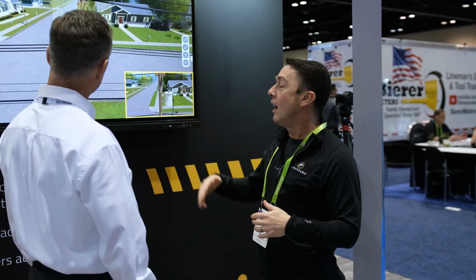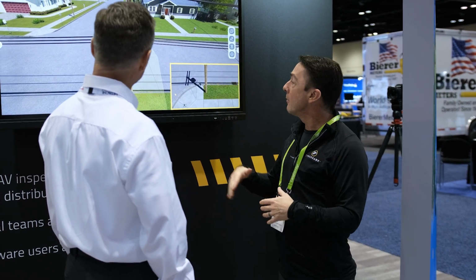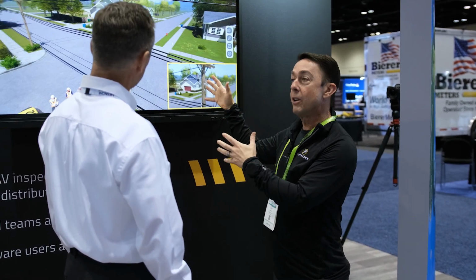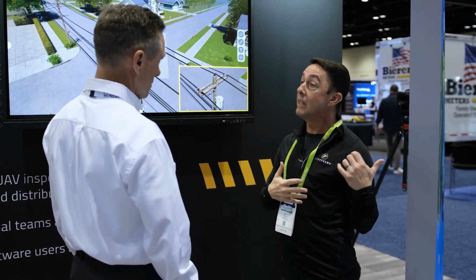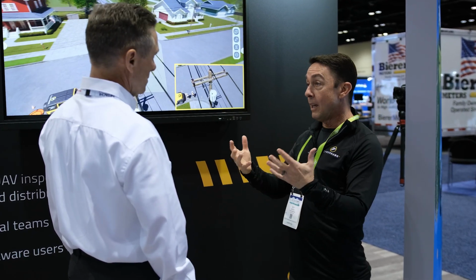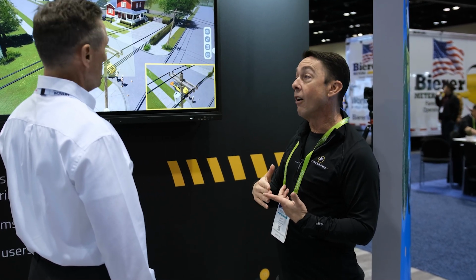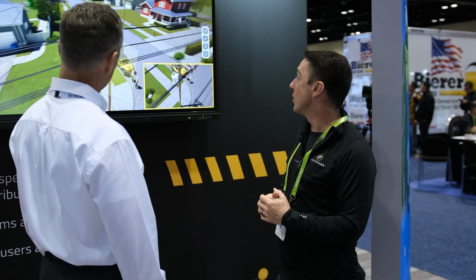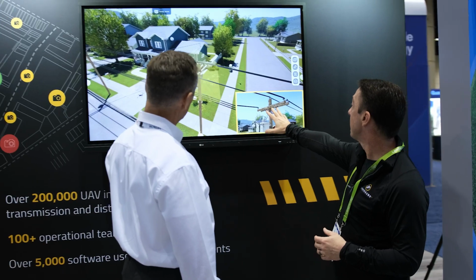Appreciate you coming by. What we're going to do is I'll take you through CyberHawk's end-to-end process. Everything from the collection of the data to the processing of it, and then the analytics that happen in iHawk. What we're going to show today is a little bit about image capture, but it just demonstrates that we can capture not just imagery, but video, thermal, LiDAR, corona information as well. So we're kind of midway into this particular inspection.